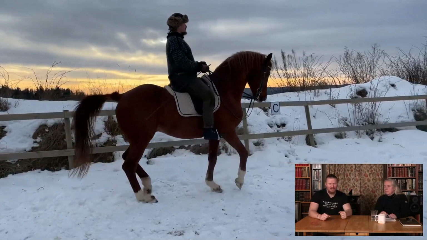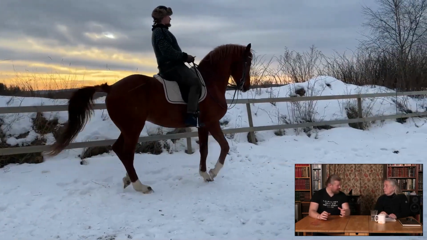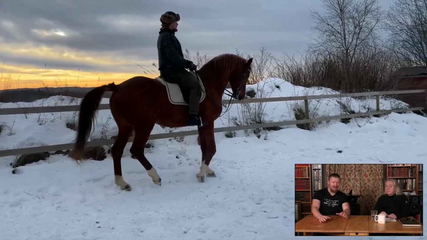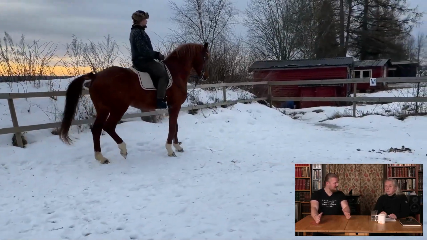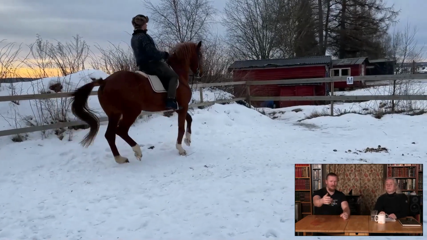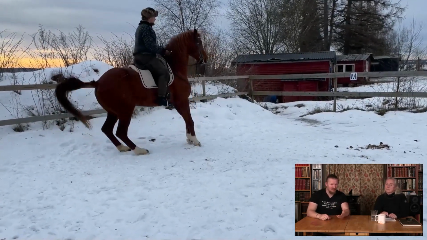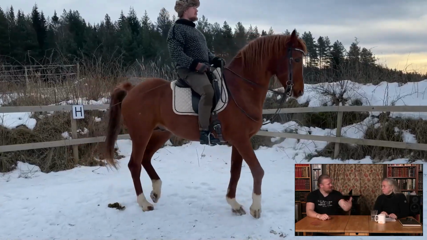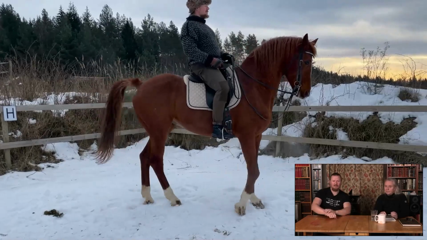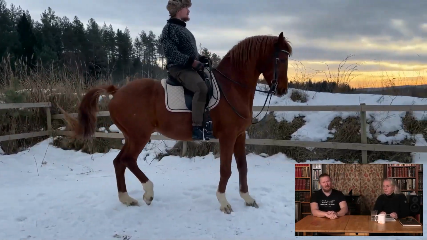And even worse, if you're just stiff in your hips and legs, then you lock the front and the back together by way of your own weight. But if you're fluent in your movement, as I try to be here, it is much easier for the horse to move his back freely. That was what I wanted to show here.